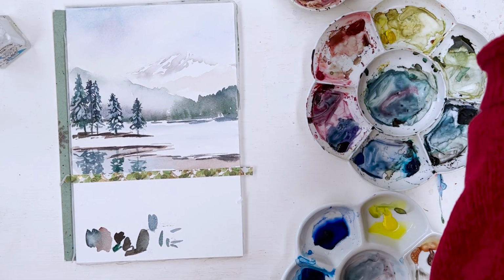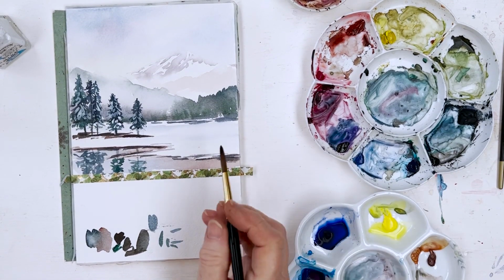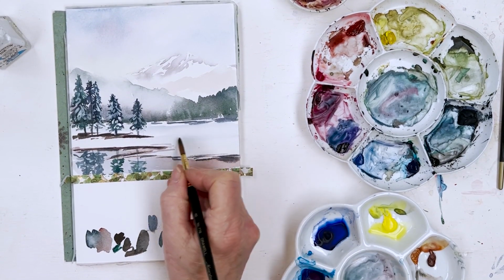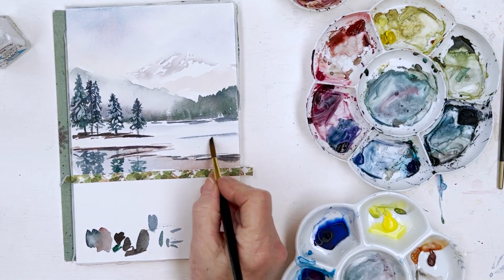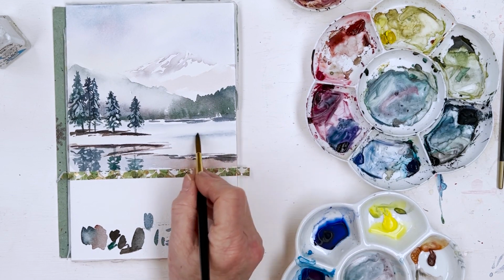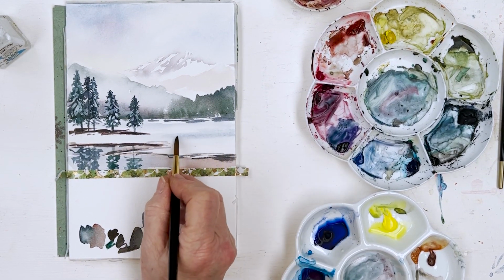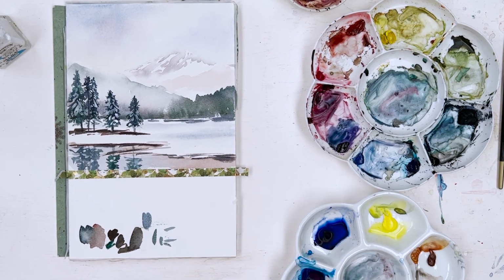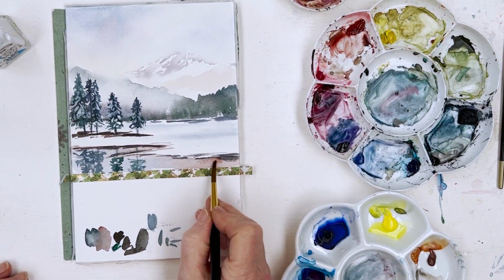I might want to put just a little bit more light blue. That's kind of, whoops, a bit dark. No problem, just let that blend in. A little bit of shadow on the ice. And then maybe down here, a little bit of warmth.